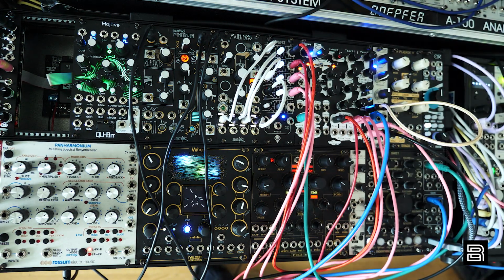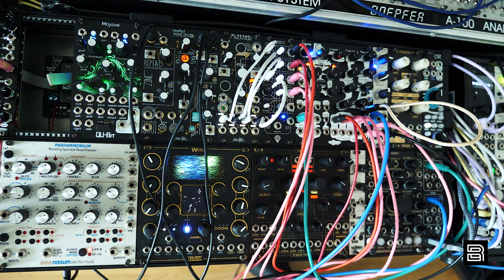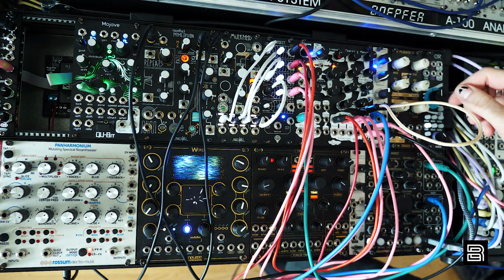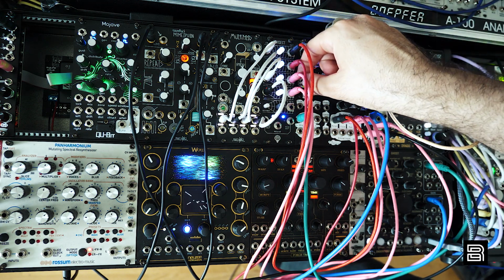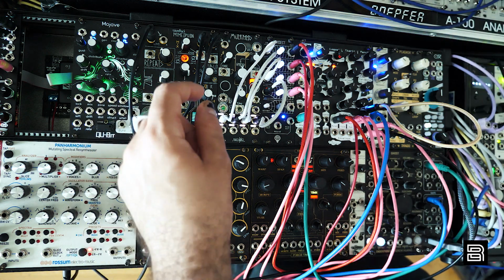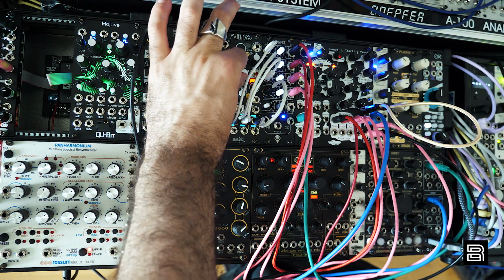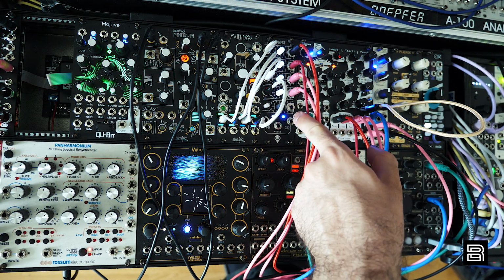so you see I'm getting identical modulation on all 4 parameters. But now I can spread them, and you see that the modulation changes.